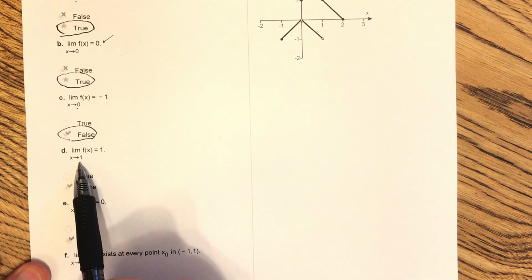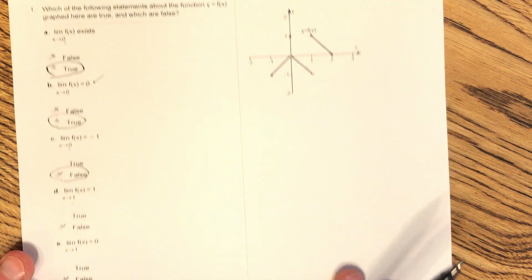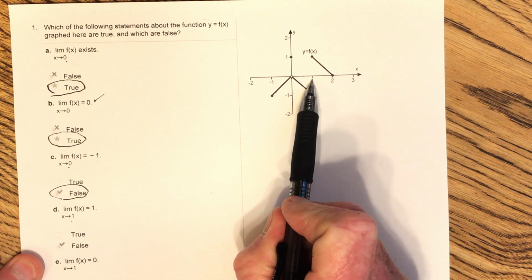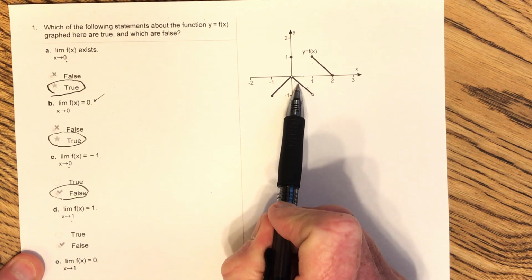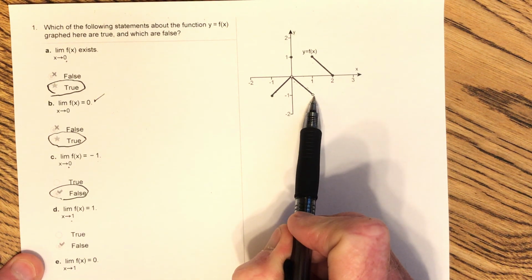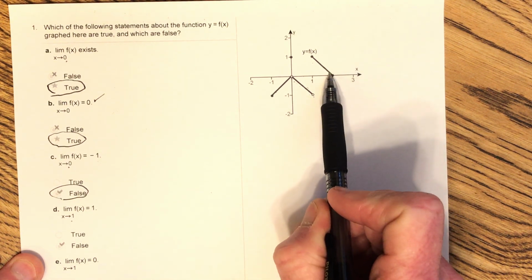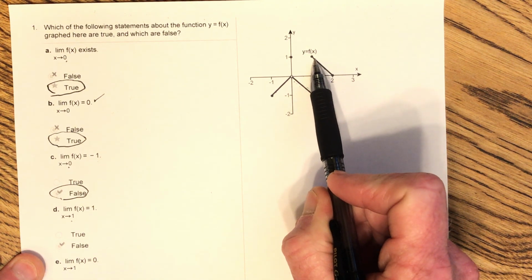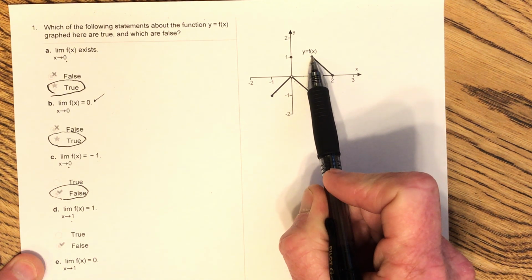What's next? The limit as x approaches 1. Well, this one, if you're on the left side of 1 and you follow the function, then you're going to go down here, and that's a y value of -1. On the right side, you follow the function until you get to where x is 1, and on this side it says y equals 1.